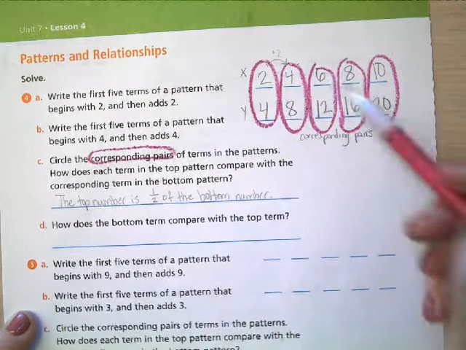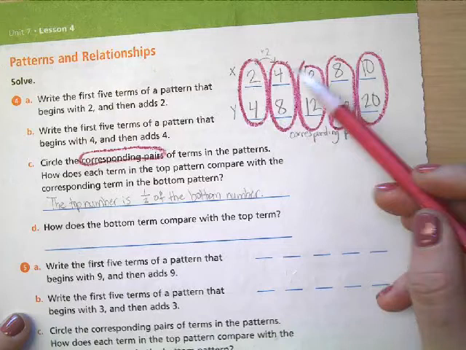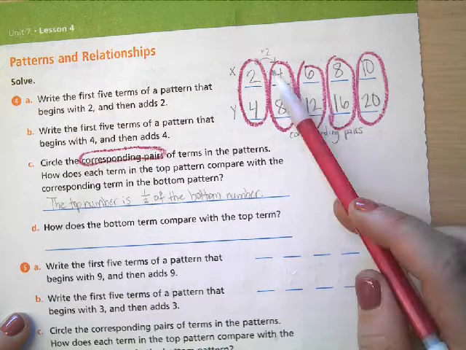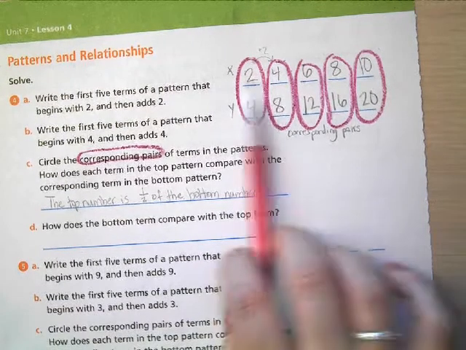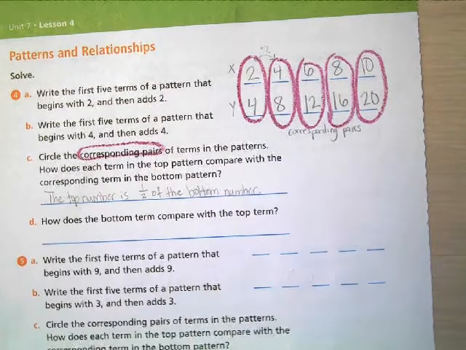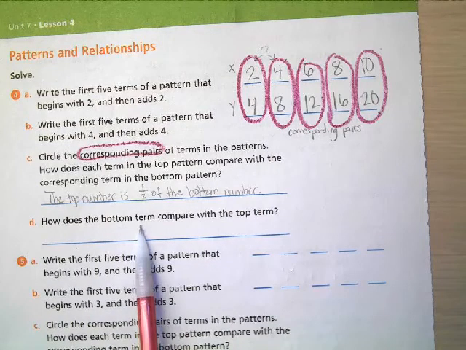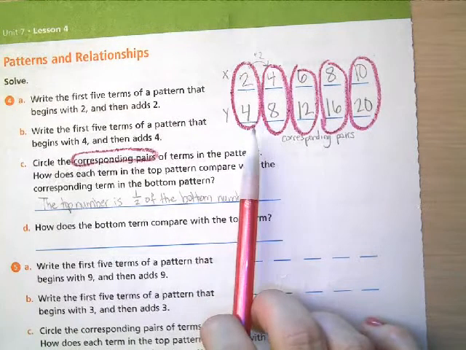Make sure that that really worked for all of those pairs. So it worked for 2 and 4. Does it work for 4 and 8? Does it work for 6 and 12? Does it work for 8 and 16? Does it work for 10 and 20? Yes, it does. So that's pretty cool. All of these top numbers were exactly half of the bottom numbers.